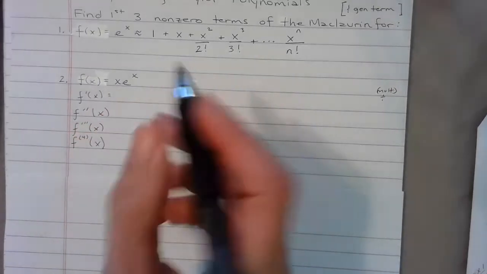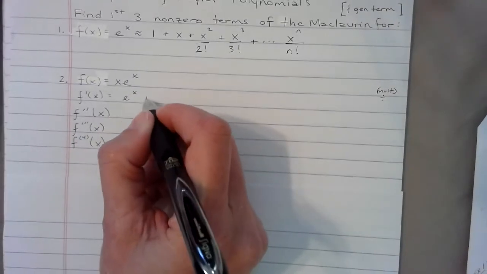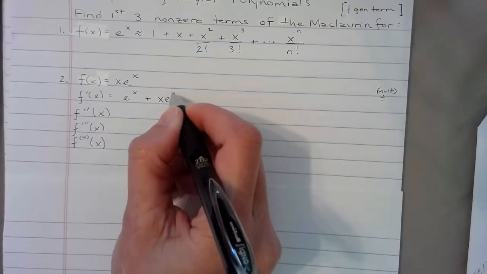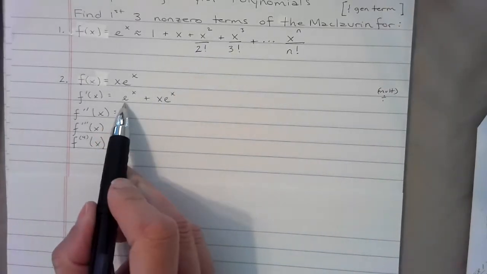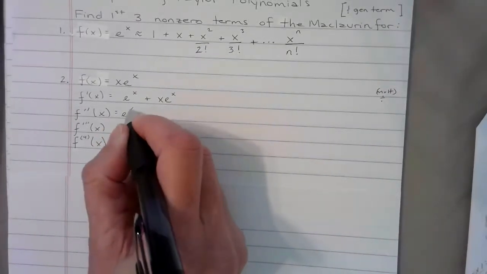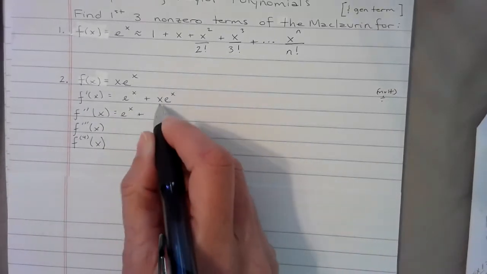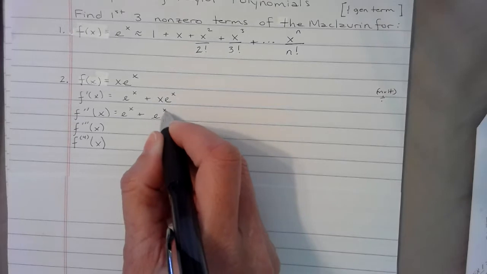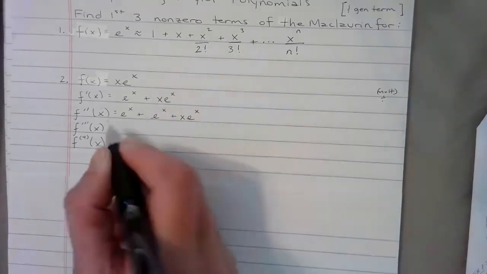This is a product rule, so the derivative of x is 1 times e to the x unchanged, plus x unchanged times the derivative of e to the x, which is itself. All right, let's do it again. Derivative of this, derivative of e to the x is e to the x, plus the derivative of this. Derivative of x is 1 times e to the x unchanged, plus x unchanged times derivative of e to the x, which is e to the x.